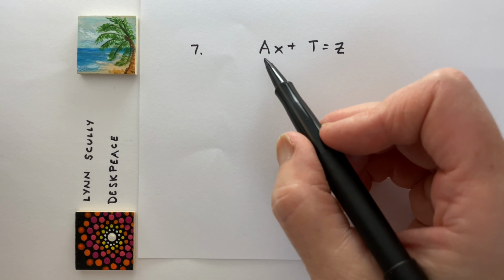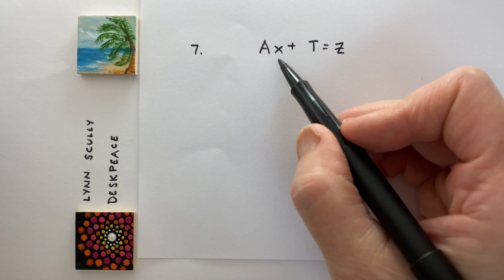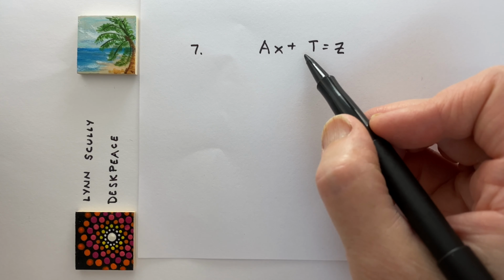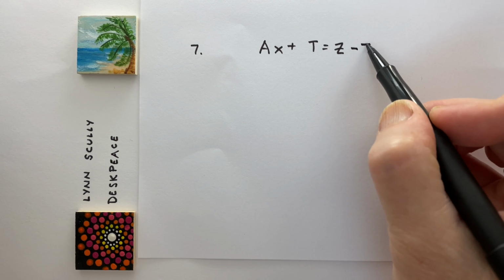Number 7, ax plus t equals z. I want to get x alone. A is attached by multiplication. T is attached by addition. First, I undo anything attached by add or subtract. This is attached by addition. I'm going to subtract it to the other side of the equal sign.